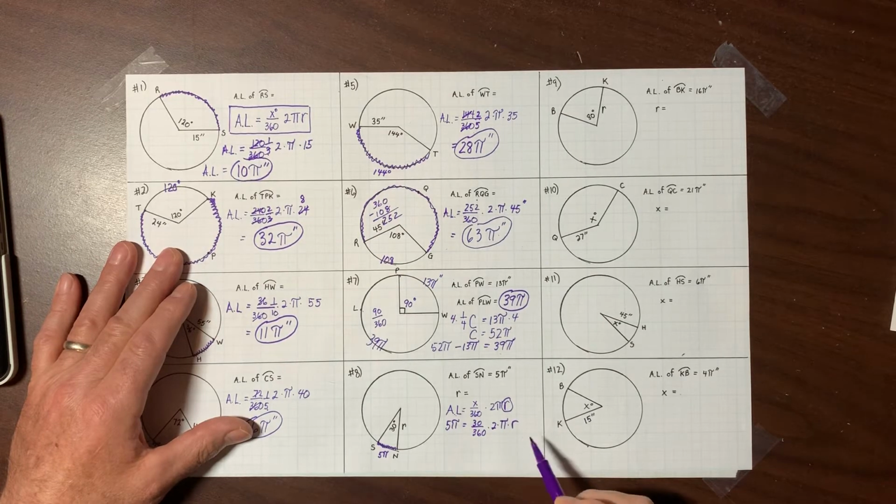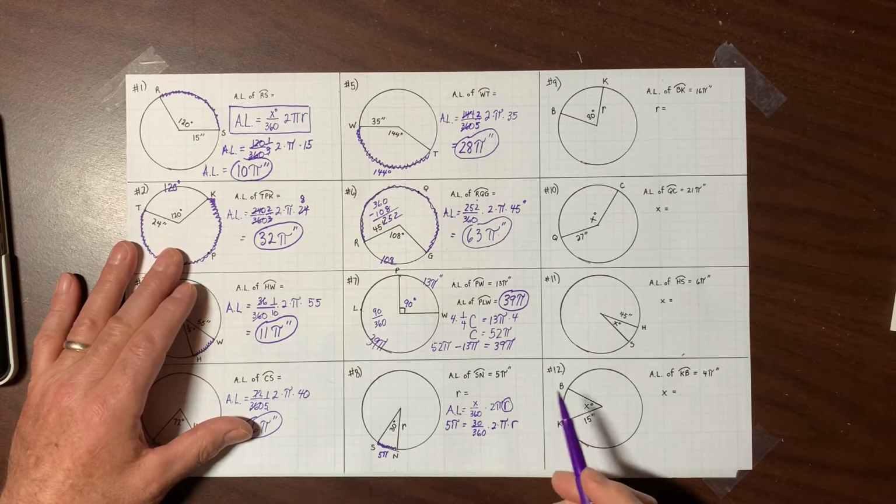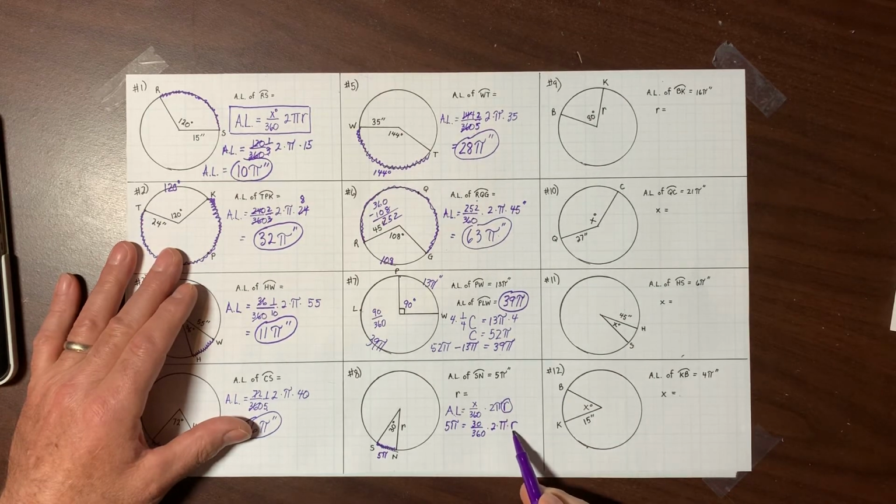Now at this point, it's really all algebra from here on out. We're going to use our algebra skills to isolate the variable R. Notice that you have a pi on the left and a pi on the right. Those pi's would cancel. That's what would happen if you divided both sides of your equation by pi. Now watch what I'm going to do here to get my answer for R. I'm going to write down this 5.